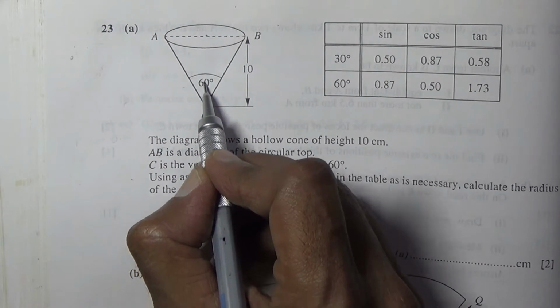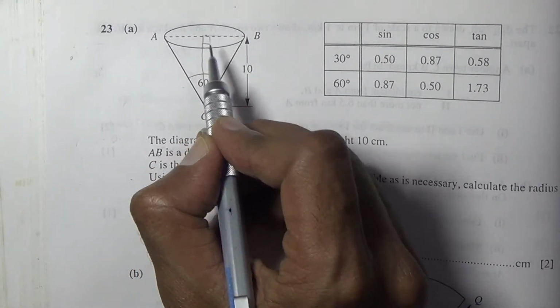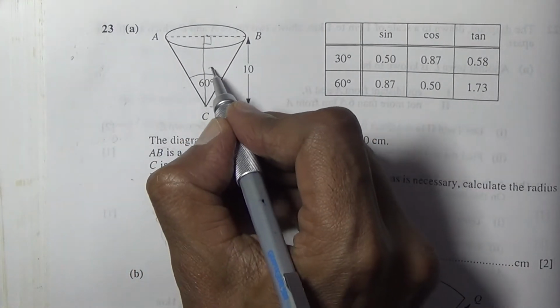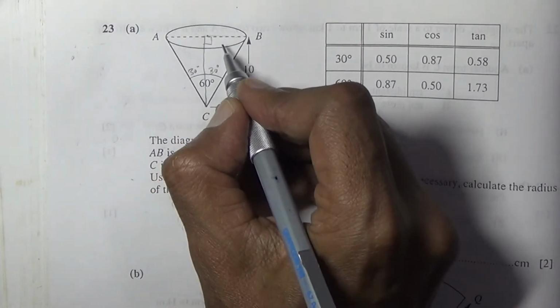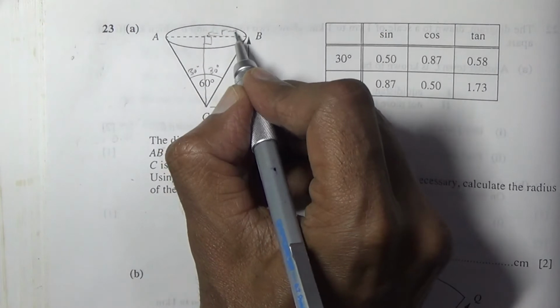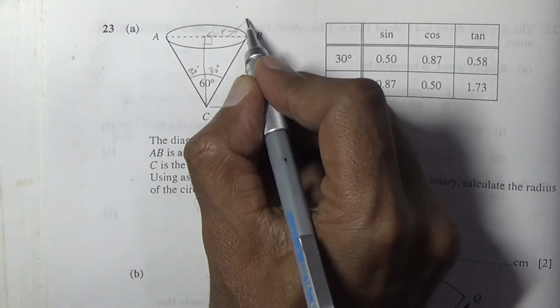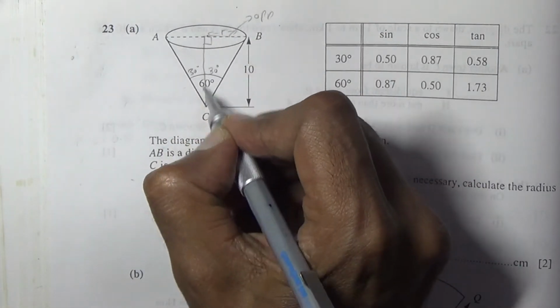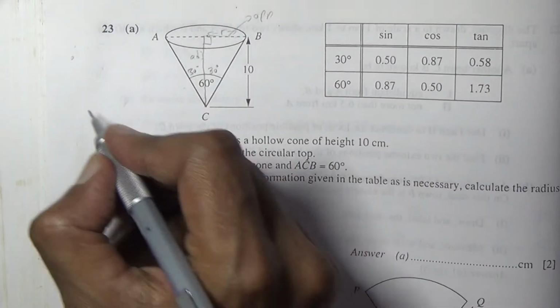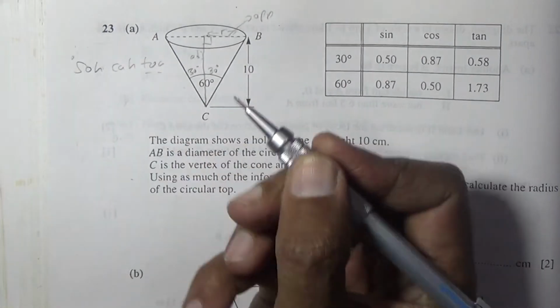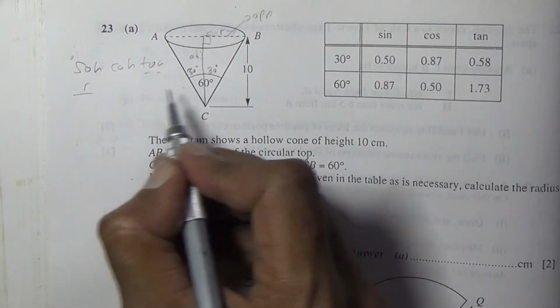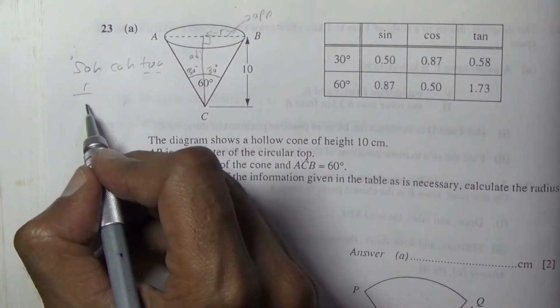So we can put a line up here, make this 90 degrees. This is going to become 30 and 30 degrees. You've got R, that's the radius, which is the opposite to this angle. And then you've got this side, which is the adjacent. So we're going to use SOHCAHTOA. Opposite over adjacent: R is the opposite, over adjacent is 10.